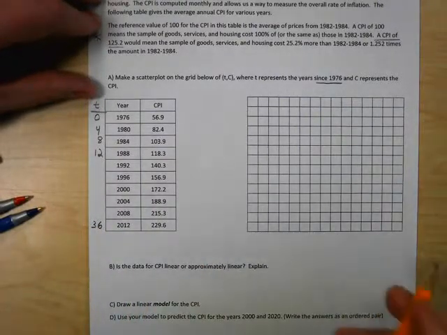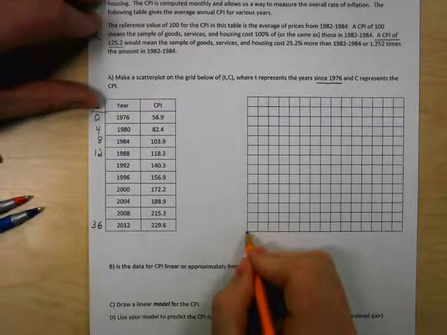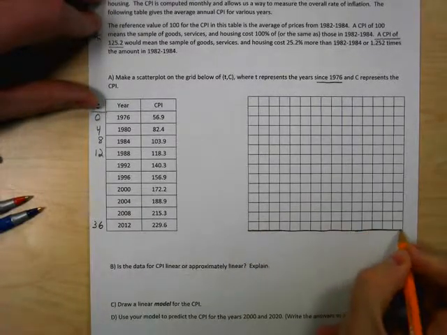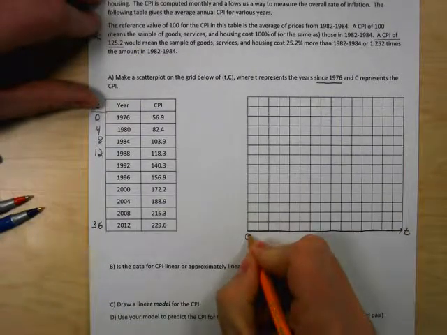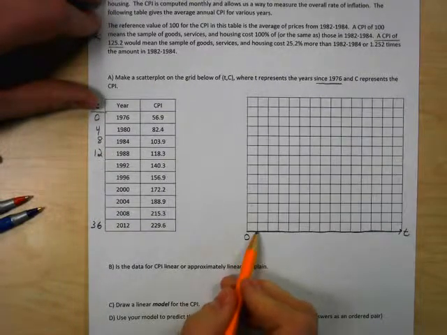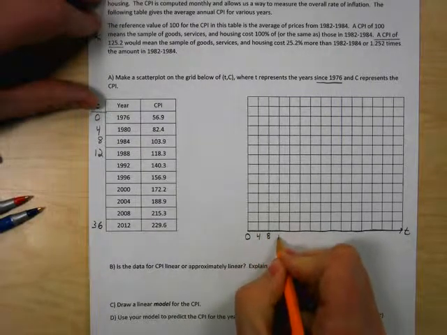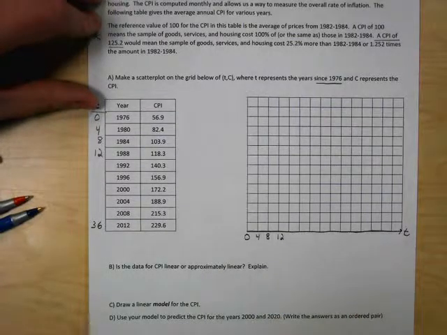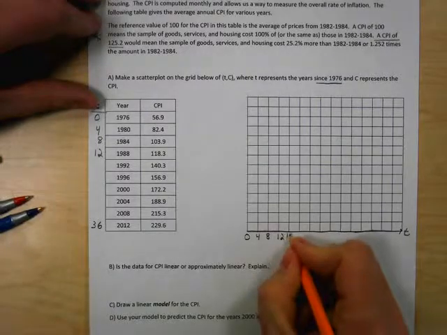Okay, so if we make our axes going across the bottom, that's our t-axis, and we're going to start at 0 years since 1976, and then it looks like a scale of 4 would be a pretty good scale to use. So 4, 8, 12, and so on. Now what I'm going to do here in a minute, I have one already completed that I'm going to switch out here, so you can finish filling those in, going up by 4s.